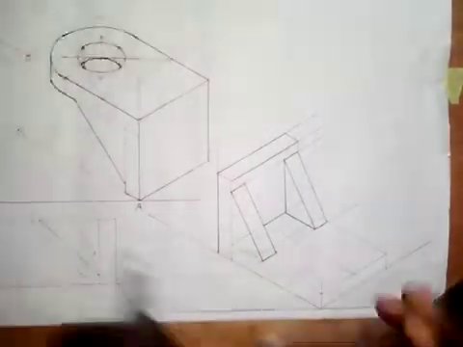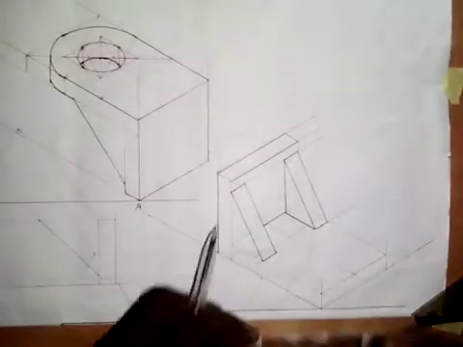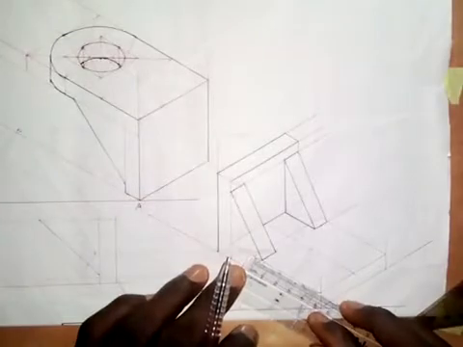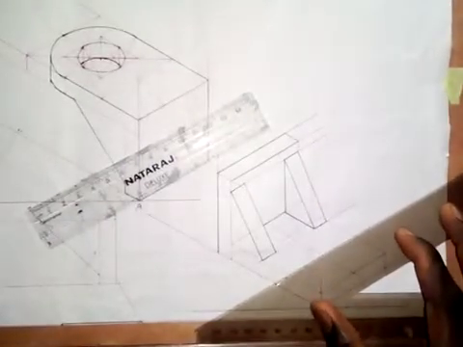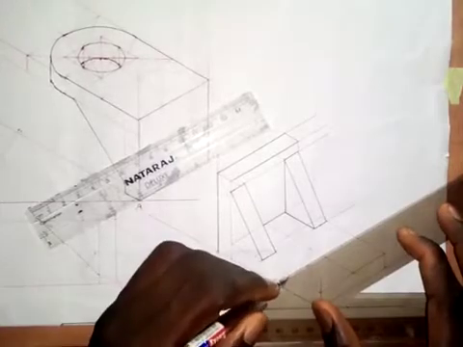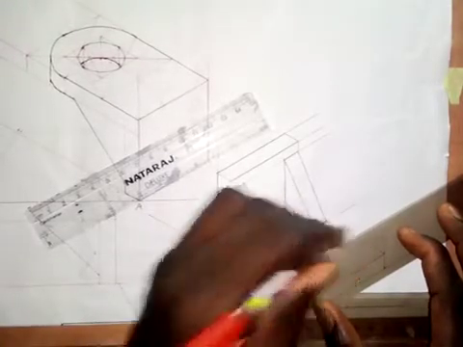Okay, so I will divide this 50 by 2. That is 25 millimeters. So this is 25 millimeters to get the center around here. So I will transfer this to the other side, so to be a center line like this.